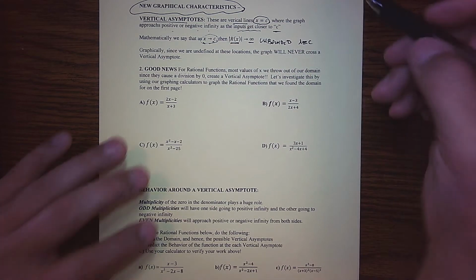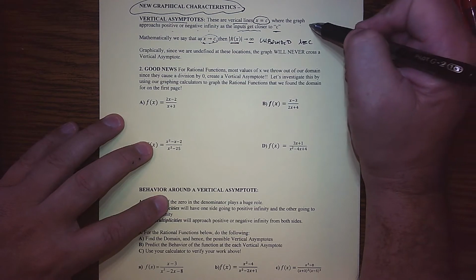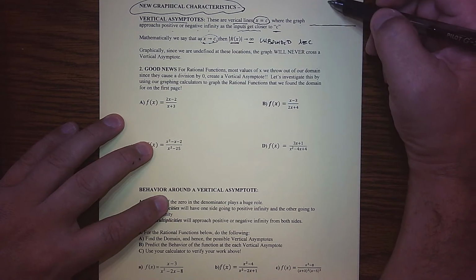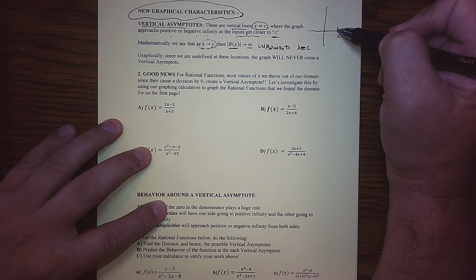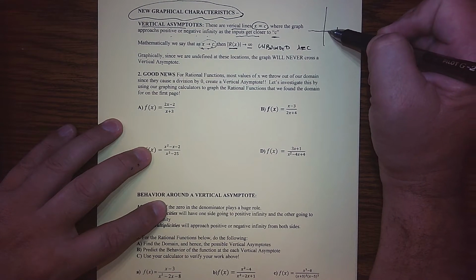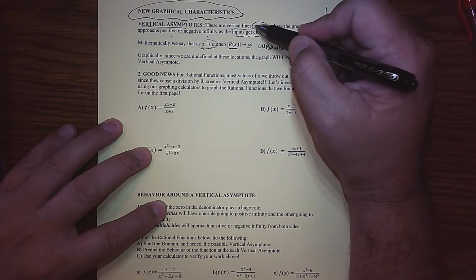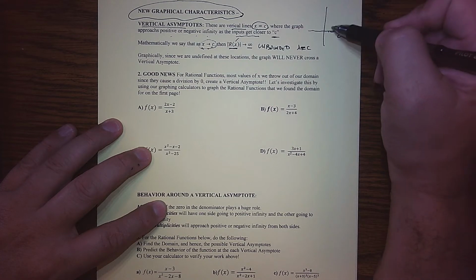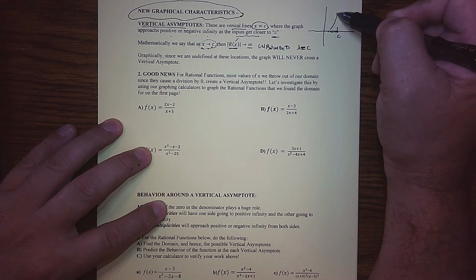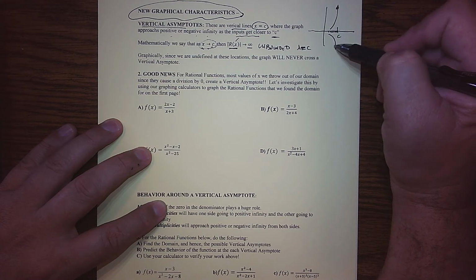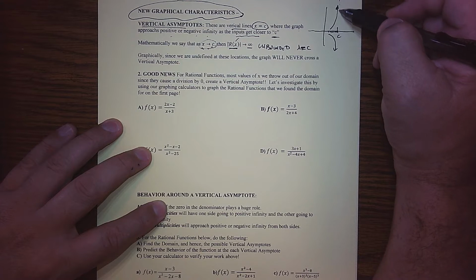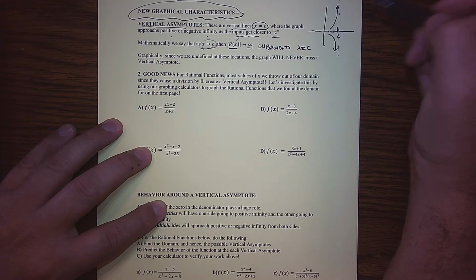Visually, let's say we have a little graph here, and there's my c value. As my x's get closer and closer to c and I evaluate the function at those values, the outputs are either going to positive infinity or negative infinity right around that vertical line.